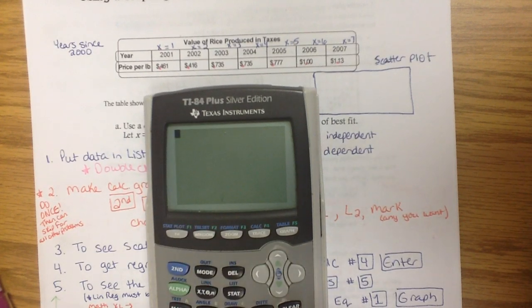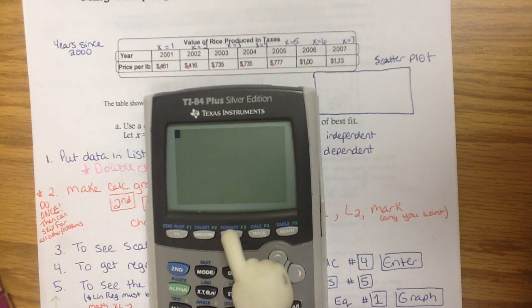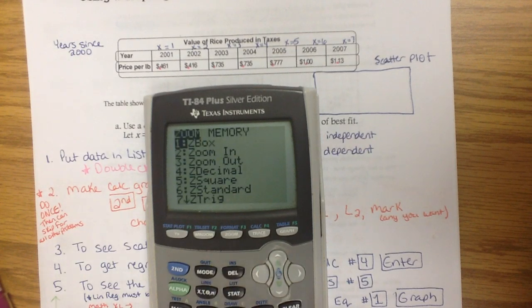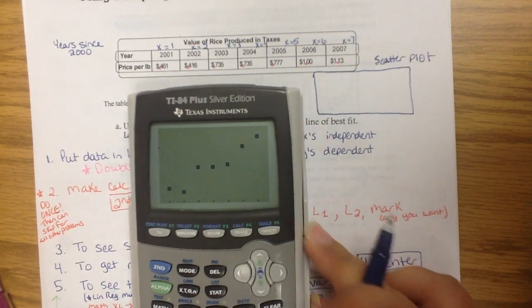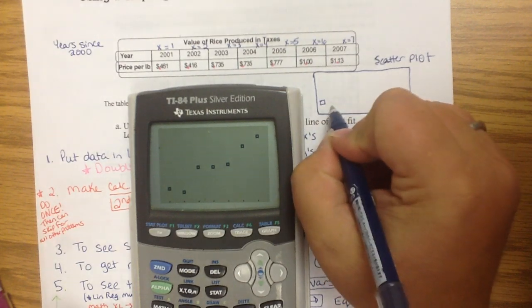So now that we're on our home screen, to see our scatter plot, because we've got all of our data entered, you must hit zoom. On this top row of buttons, the middle one is zoom. Press zoom and then the number 9, and that will show you our scatter plot. Then over here in my scatter plot box, I am going to draw this scatter plot.